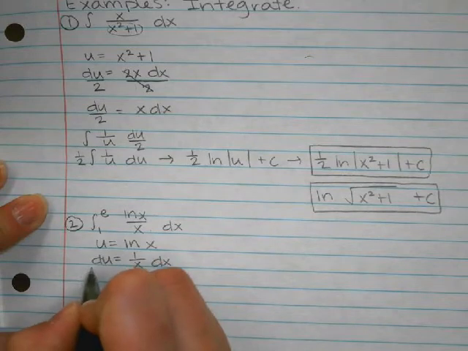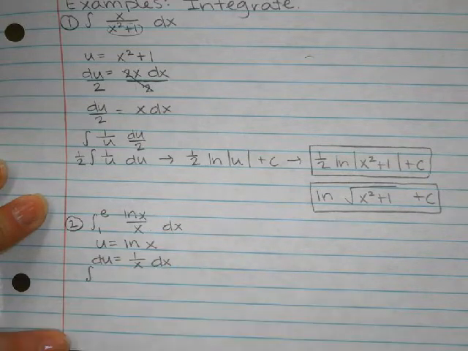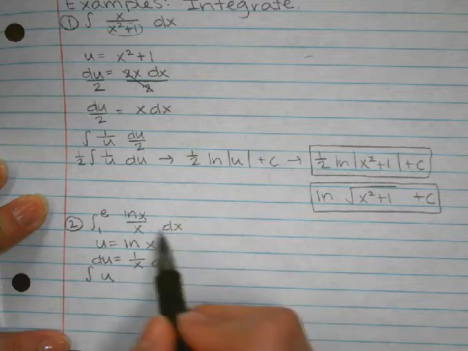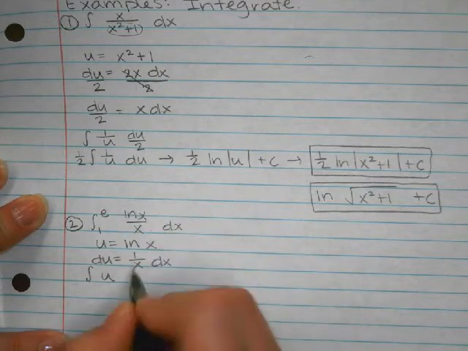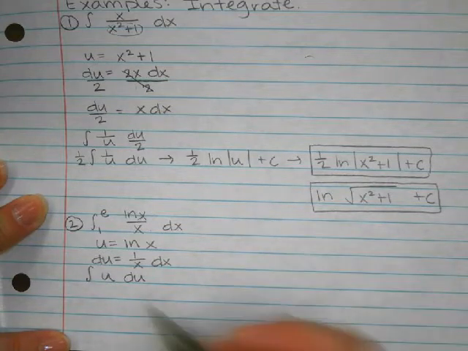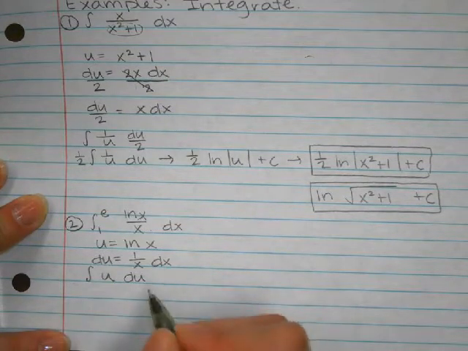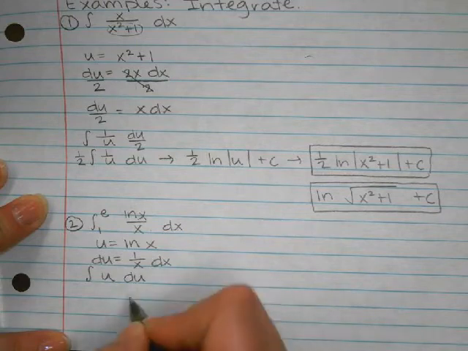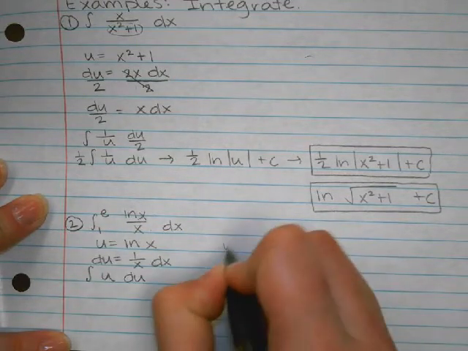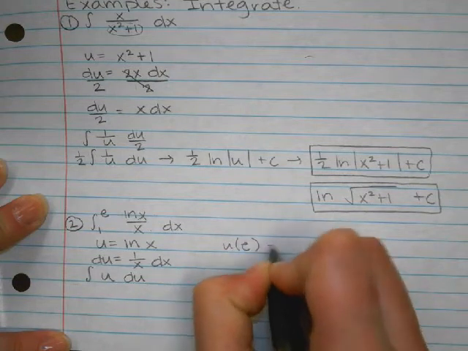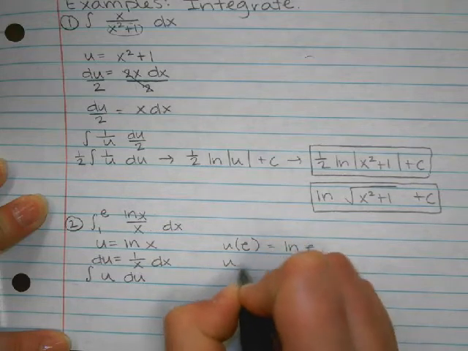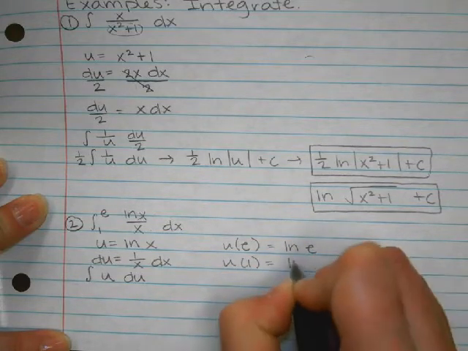So I'm going to go ahead and rewrite this problem. If the ln x is my u, then that gives me u. And then the 1 over x dx is just the du. All right, so there's my integral. Now I have to rewrite this integral with those ends, the upper bound and lower bound. So I'm going to say u of e equals ln of e, and u of 1 equals ln of 1.